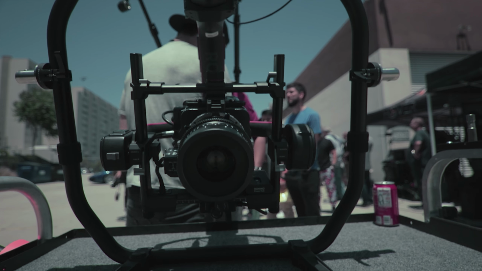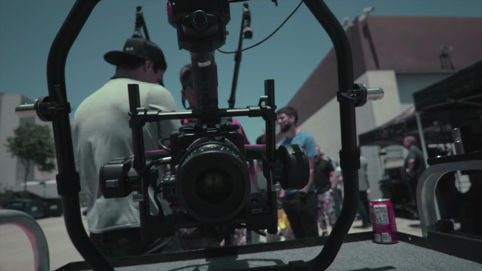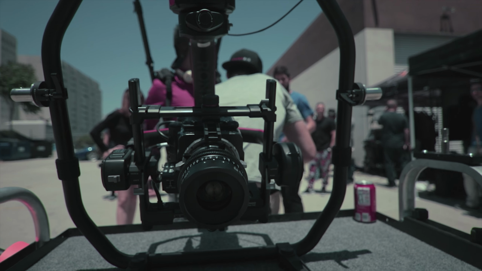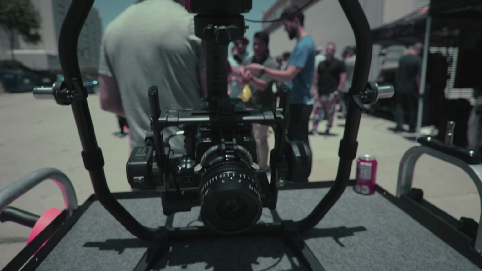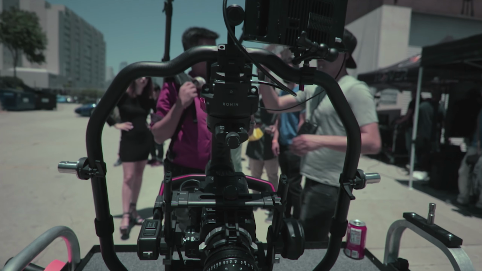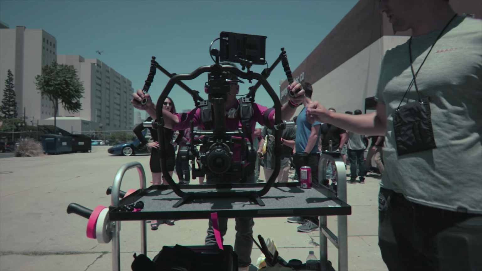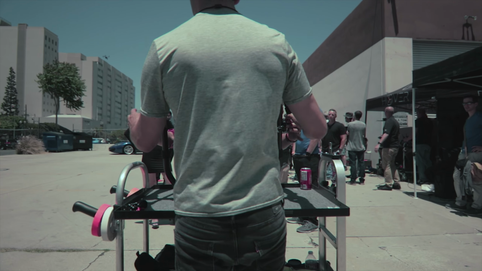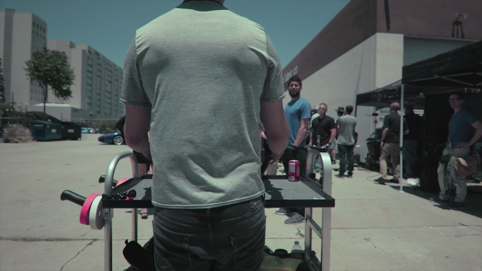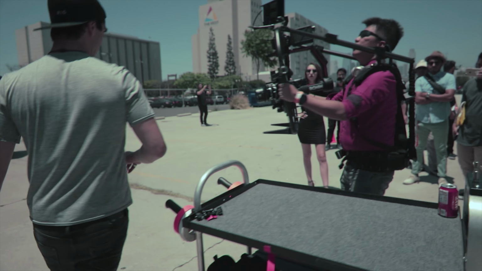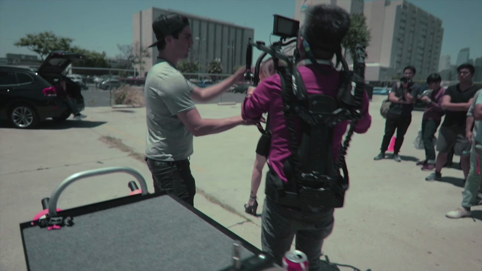Totally different. I'm used to the handheld, and this one, okay, ready? Let's grab here. So it was very different, I was used to it. That was awesome. Don't have to work out. All right, we're going to follow our actress. So first, work on framing.